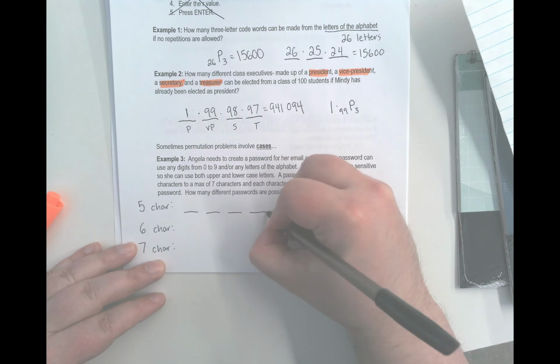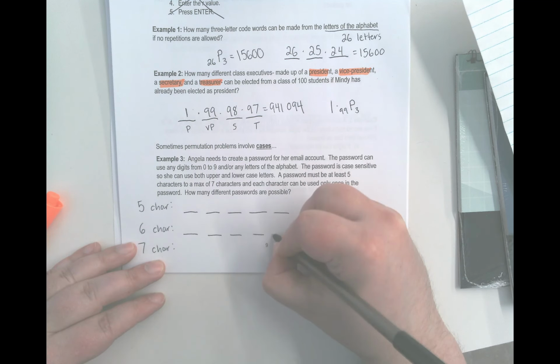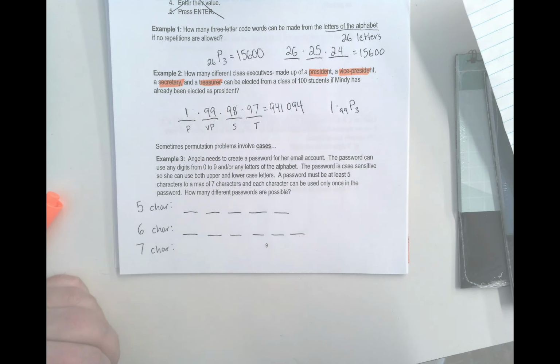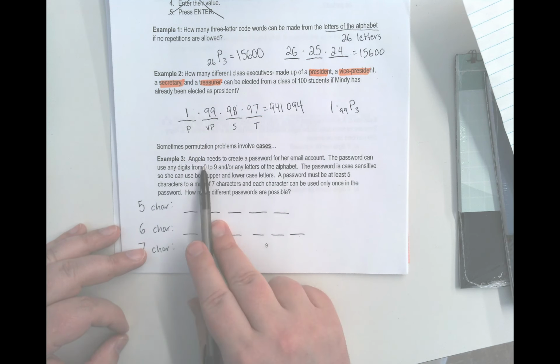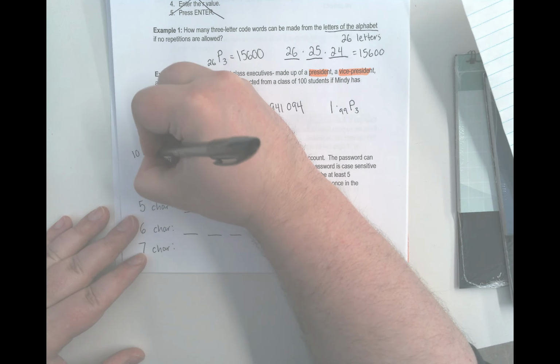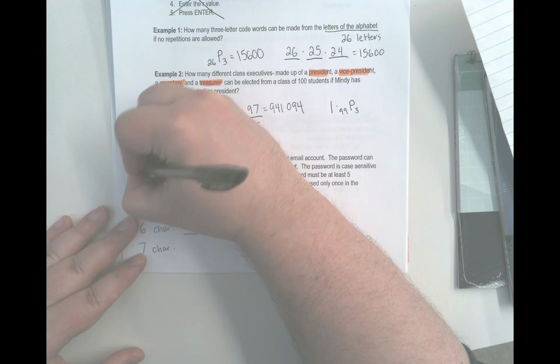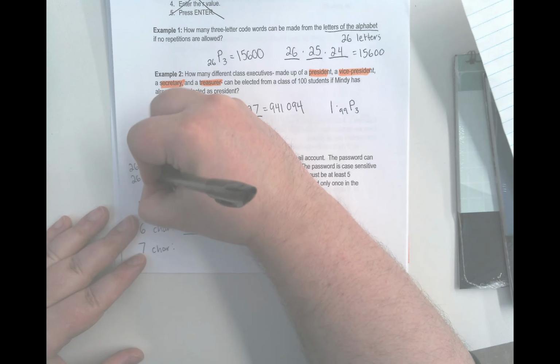Okay, so for 5 characters, we're going to consider how many options there are. For 6, we're going to do the same thing. And I'm going to leave 7 for now, and we're going to solve that one in a different way. Okay, so for 5 characters, well, each character, she can use the numbers from 0 to 9. So there are 10 digits. There are 26 lowercase letters, 26 uppercase letters.